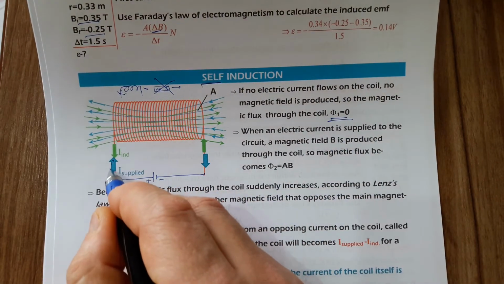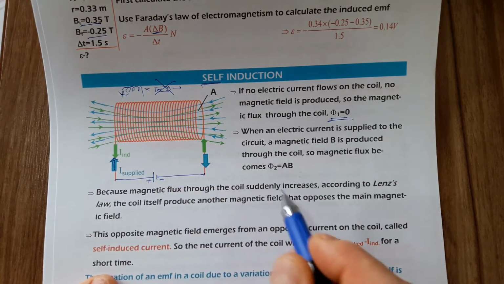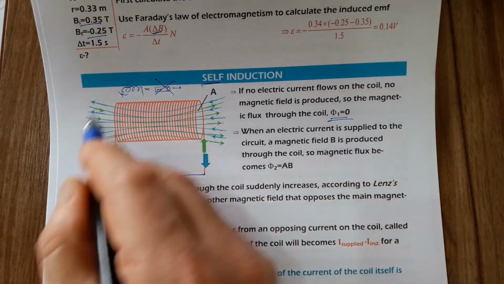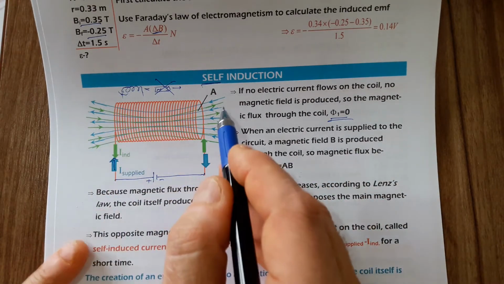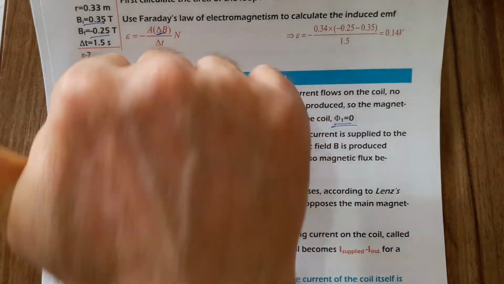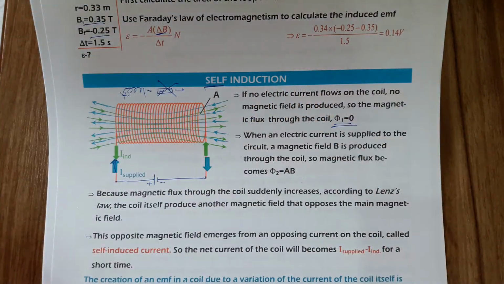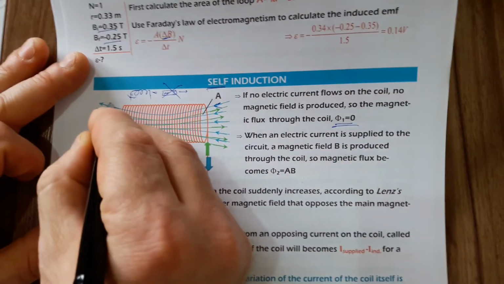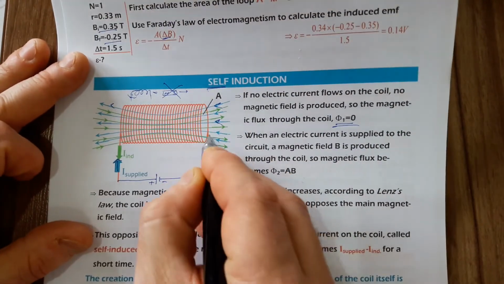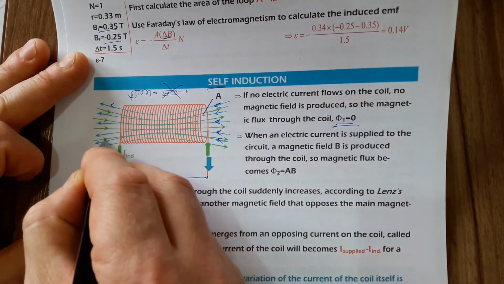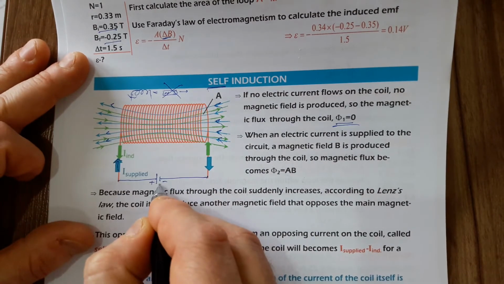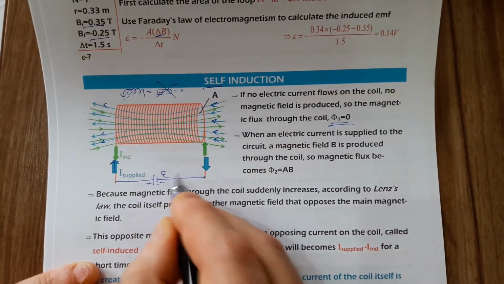When electric current is supplied, with this blue sign, of course this solenoid will produce its own magnetic field according to the right hand rule. So it will be from right to left. Those blue lines show the applied magnetic field by the battery.